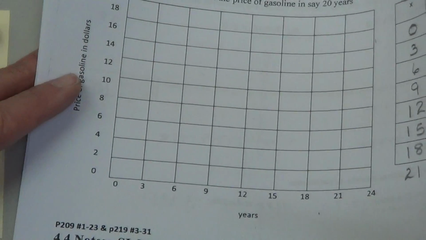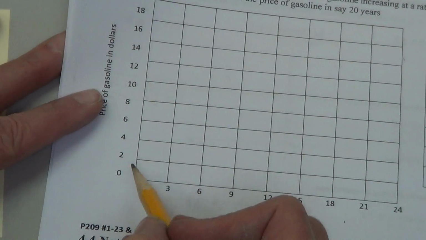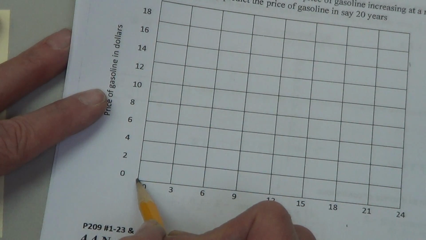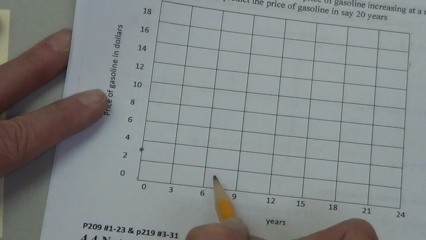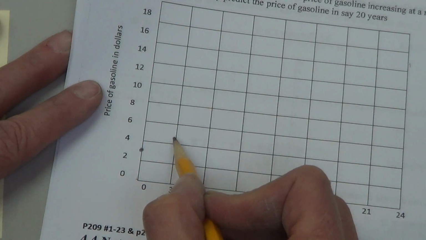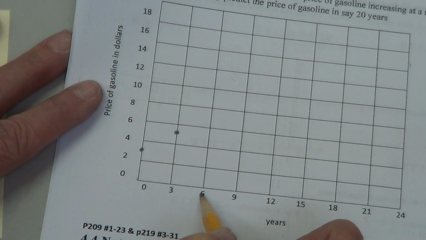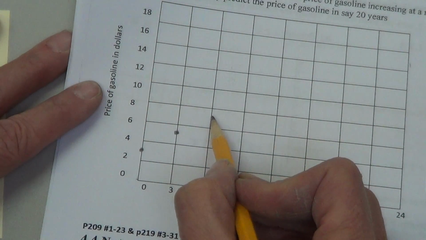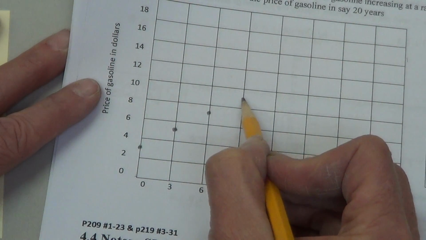So now we come over and graph this. 0, 3 was our first point. So 0 on the x, up to 3 on the y. Now at 3, we say it's about 5. At 6 years, we say it's 7. At 9 years, it's 11.